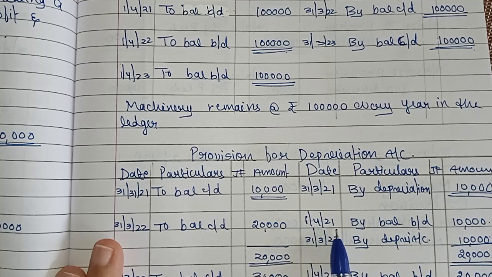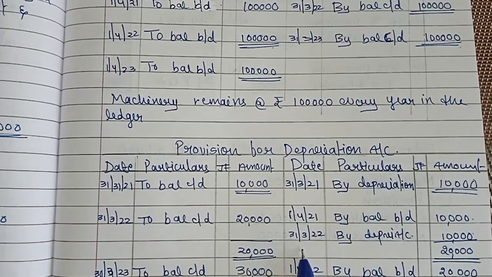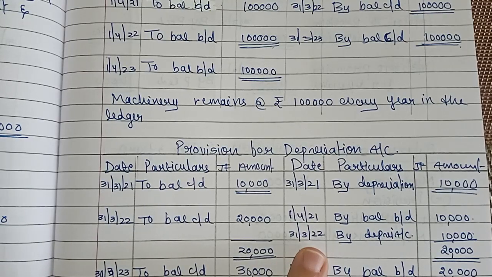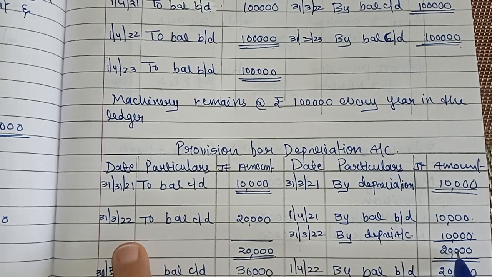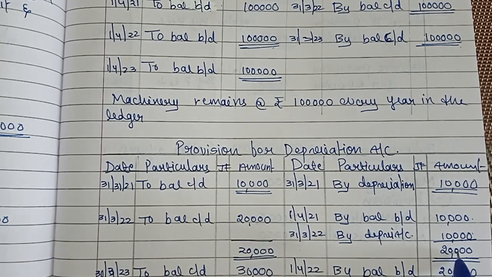Again on 1/4/21, by balance brought down, how much? 10,000. And here again in the second year we are passing the depreciation account, so again we need to write down the depreciation account, and the amount will be the same, that is rupees 10,000. It means we are following the straight line method of depreciation, right? So the amount will be the same, rupees 10,000. So total it is 20,000, and to balance carried on how much? 20,000. Write down 20,000. Here we need to close the accounts.